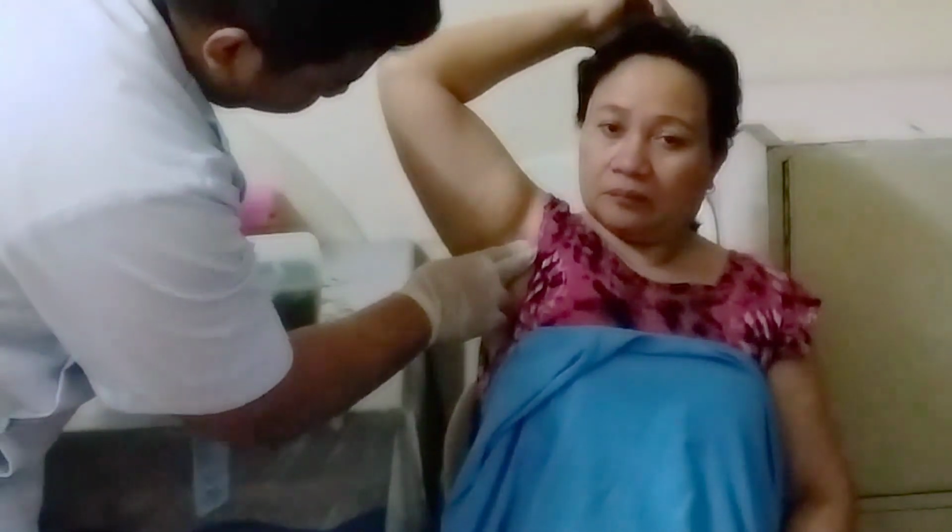The axilla: I will inspect and palpate the axilla. Ask the client to sit up and inspect the axilla skin for rashes or infection. The axilla is the underarm. Note any rashes and infection.